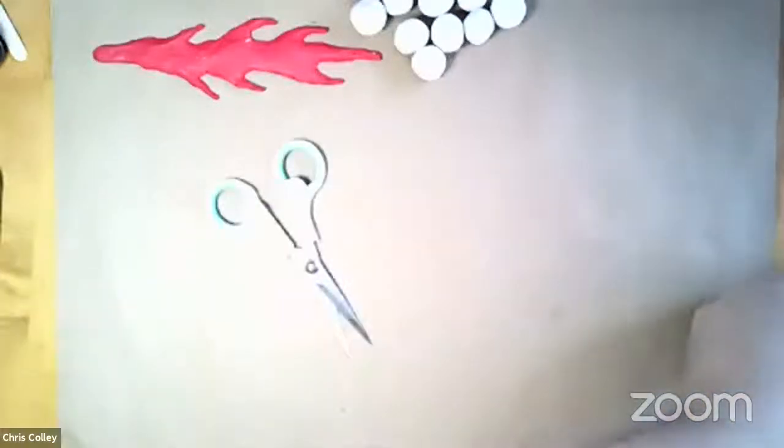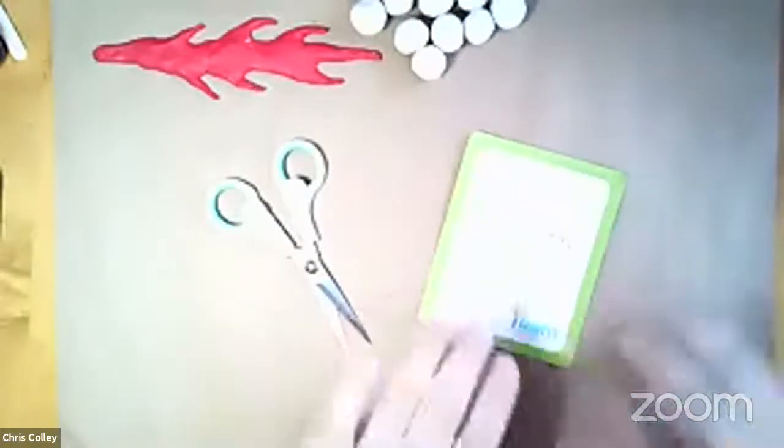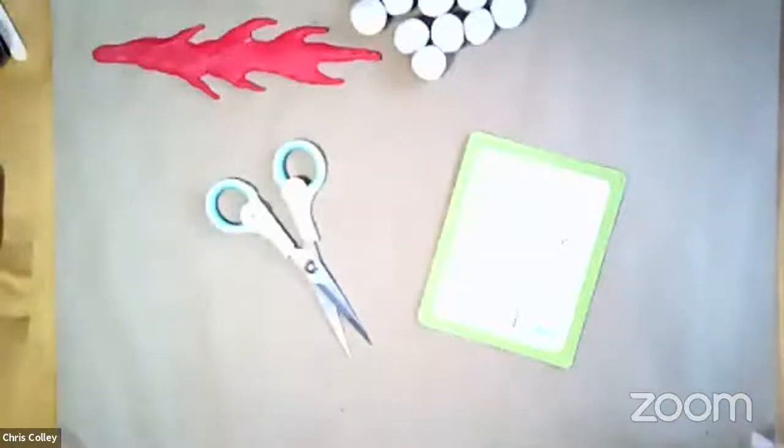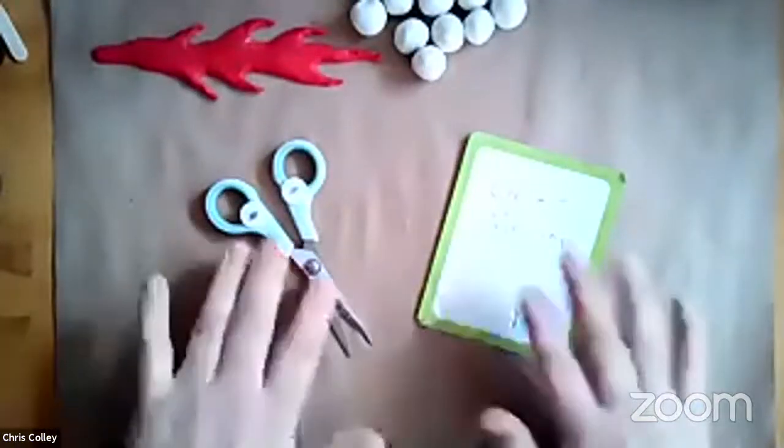So we're going to look at, first of all, object motion. Oh, that's really hard to see now, isn't it? Let me just turn this off. There we go, a little bit better.